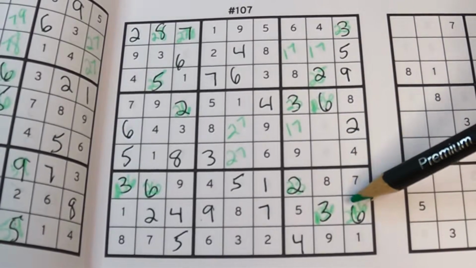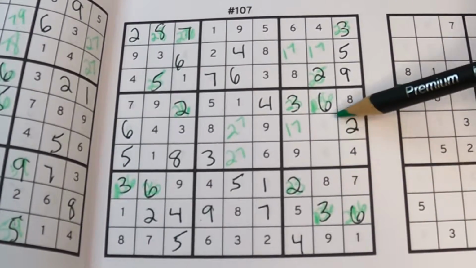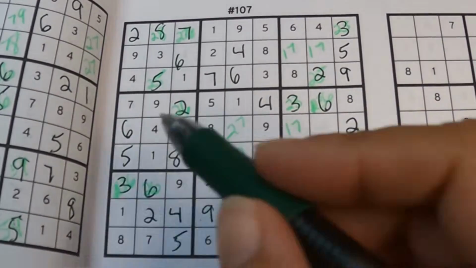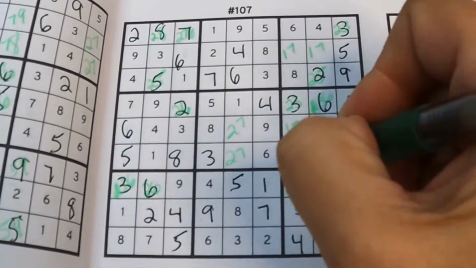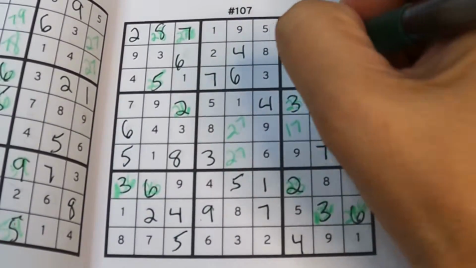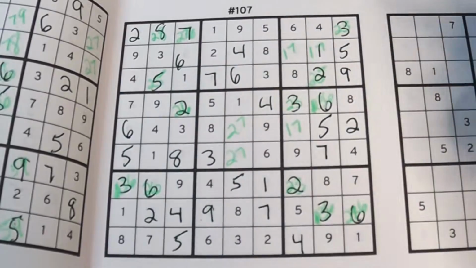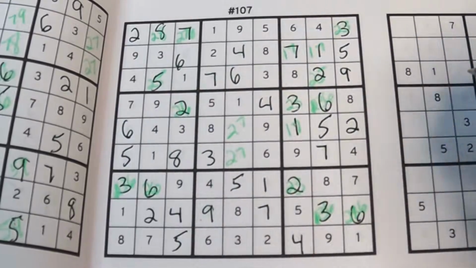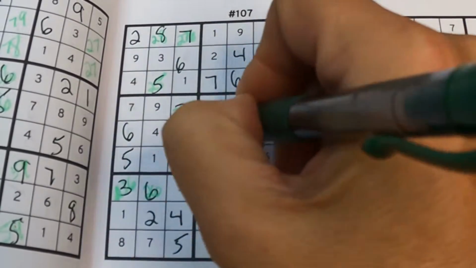And for this column, we're missing 1, 5, and 7. We've got 1 and 5 here. That makes this our 7. That 7 makes this our 1, so this would be our 5. That 1 makes this our 7, 1. And that 7 makes this our 2, 7.